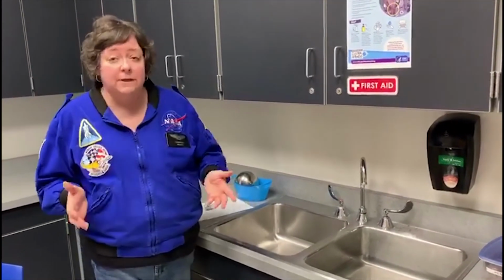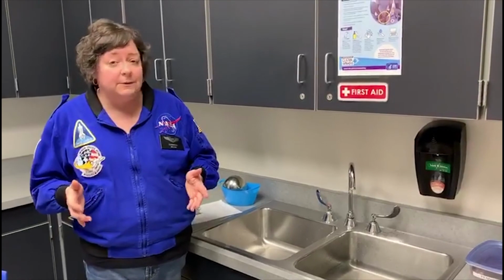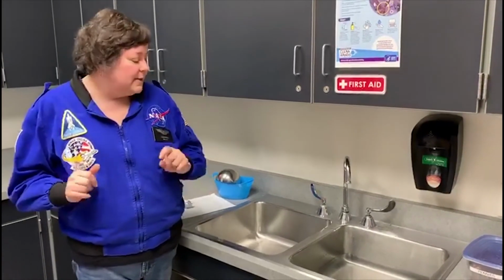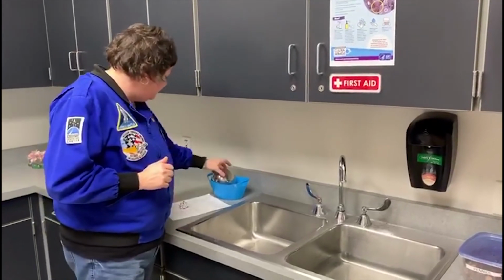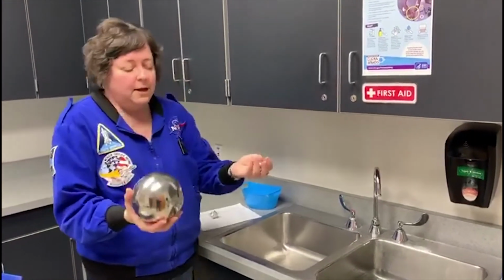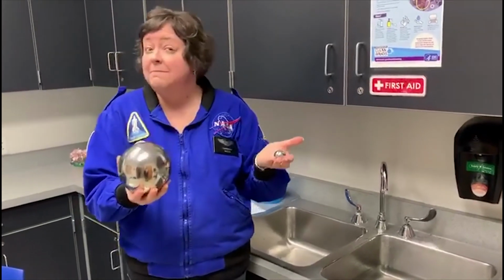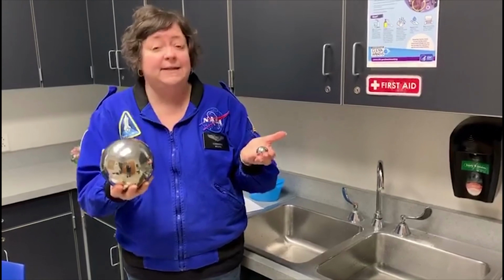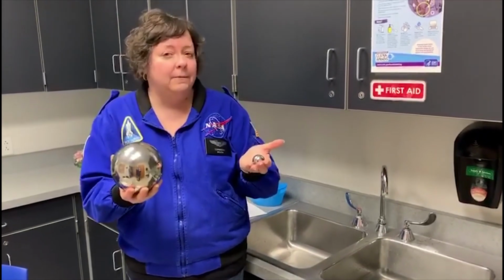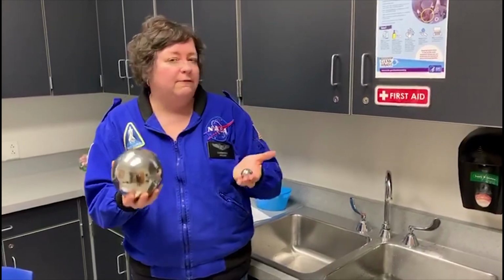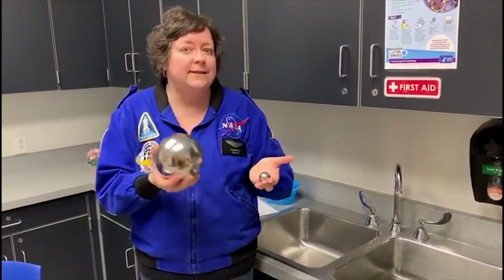So if you've ever jumped in the pool or thrown things in a swimming pool, some things sink and some things float. So let's look at some items here. I have these two spheres. These two spheres have the same mass, but they have different volumes. Having the same mass means they have the same amount of metal in them. So what's going to happen when I put them into the sink? Will one float? Will one sink?